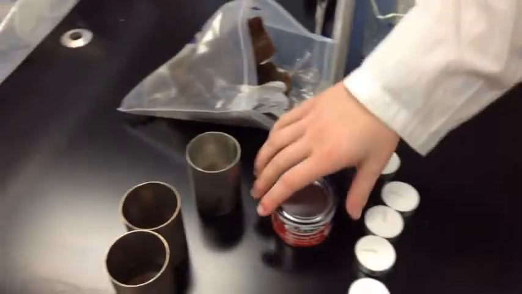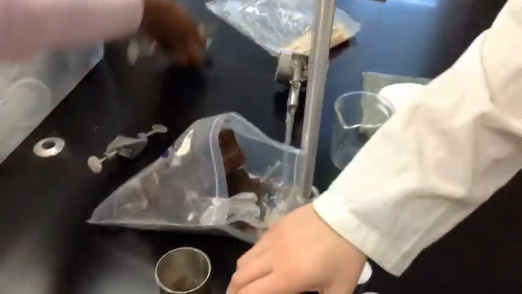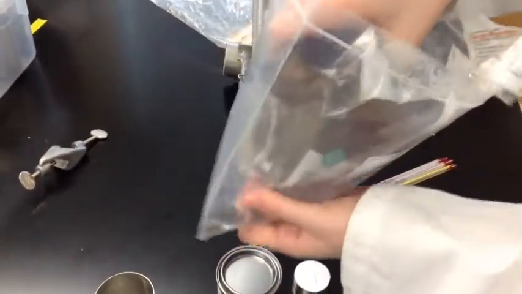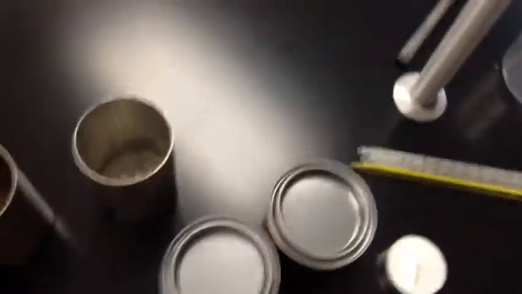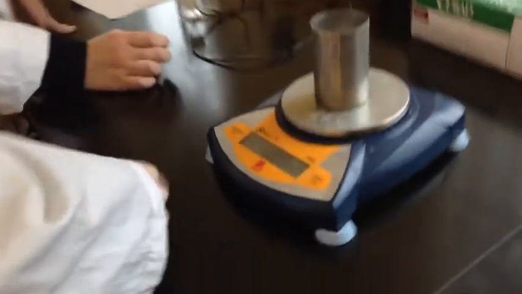The three fuels were the candles, the cooking fuel, and the fire starter, or the wood. Then we had the containers for the water, the temperature probes, the beaker, and the gauze pad.